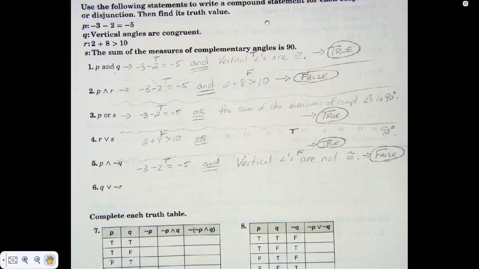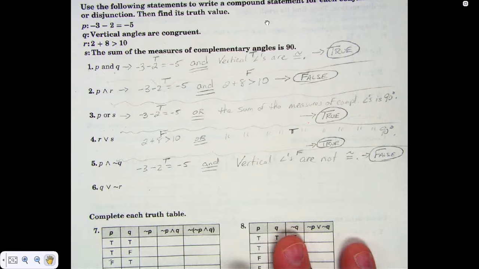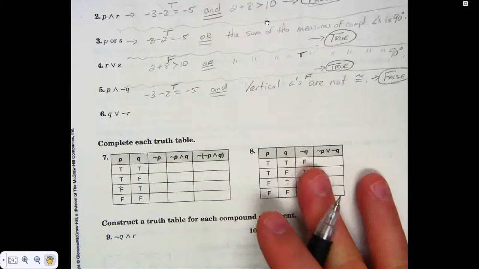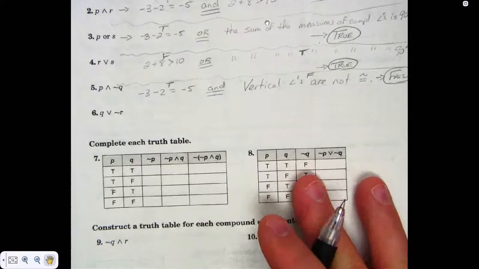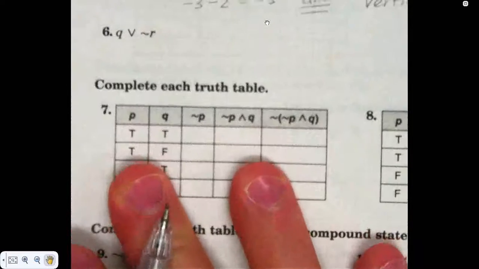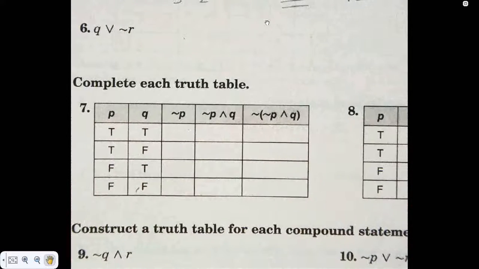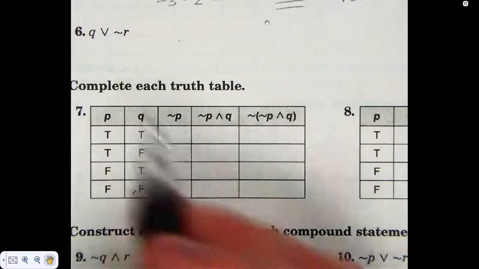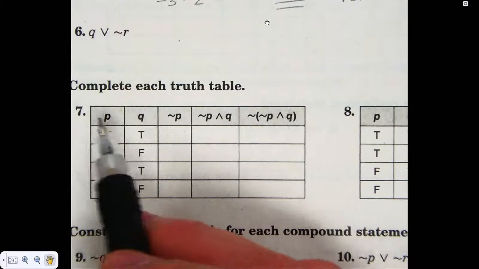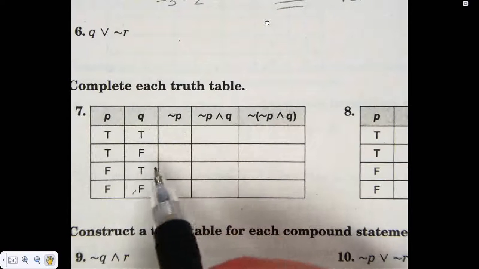Truth tables. For some reason people have problems with these, but they're not hard. They're black and white. But you have to do them piece by piece. And this is what kind of gets people sometimes. Right here, you have P and Q and you have all the possible combinations.